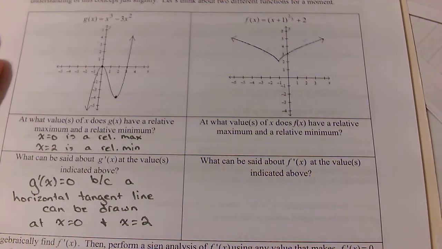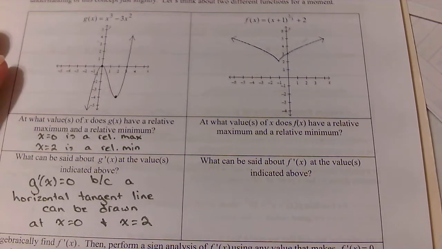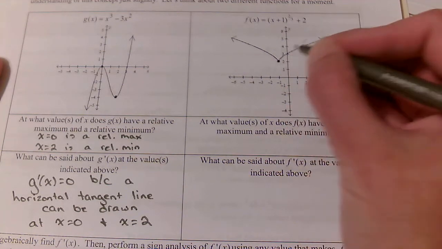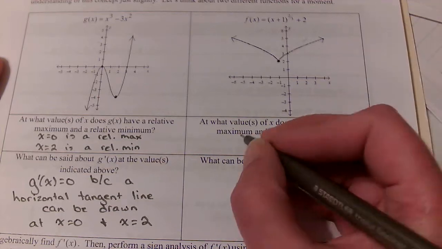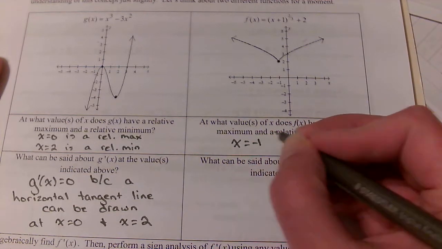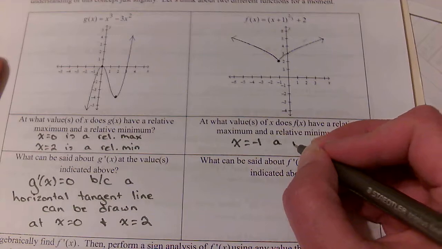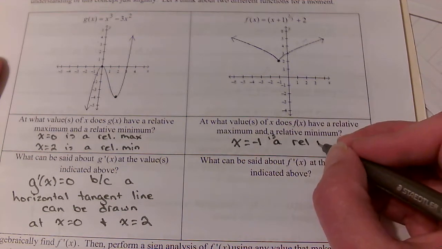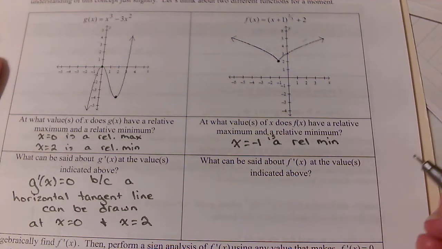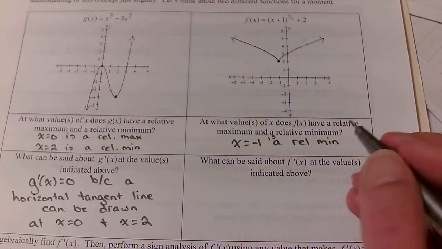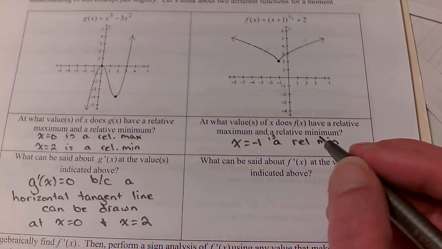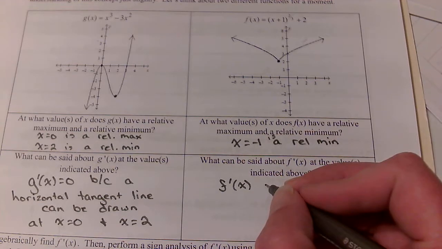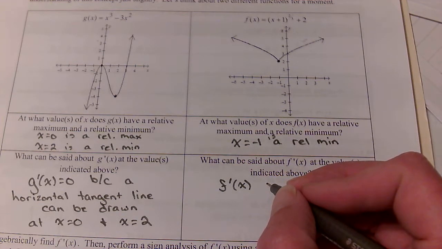If we look at this function, though, do we have a relative maximum and minimum? Well, we have this point, which is technically a minimum. So at x equals -1, that is a relative minimum. Now, what can be said about f prime at that value? Well, at that value, f prime of x is not going to be 0.